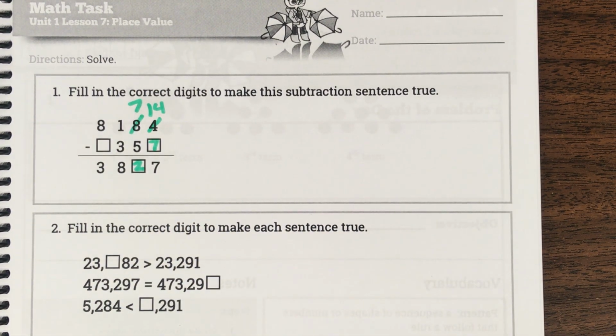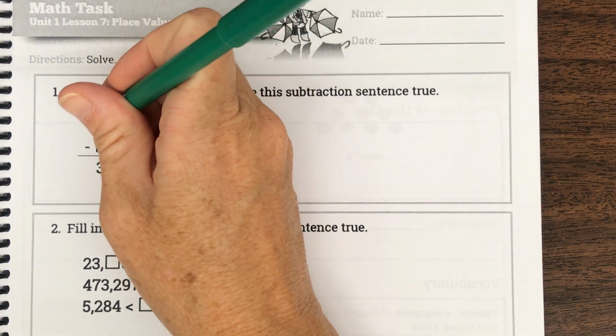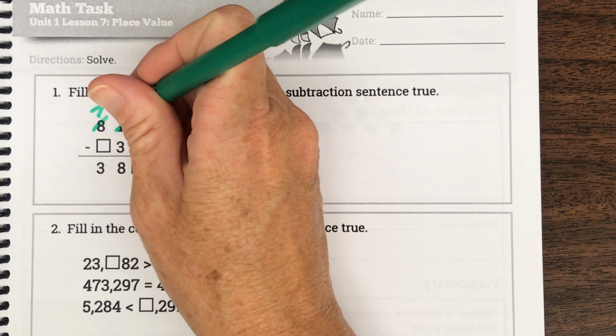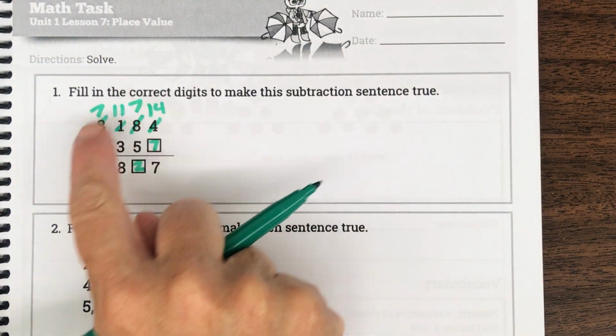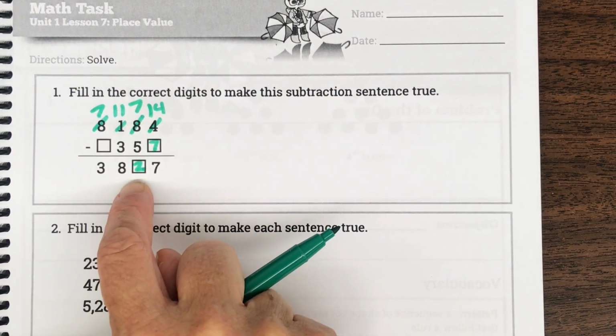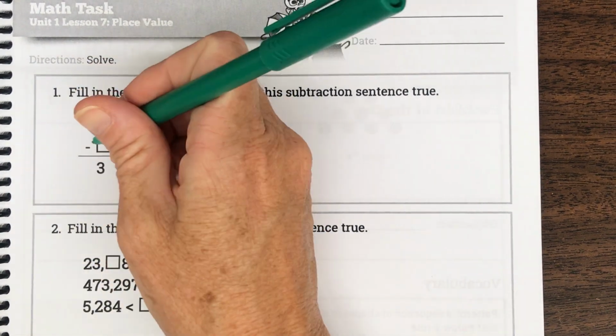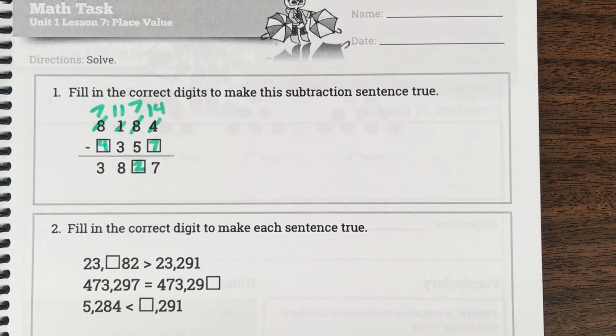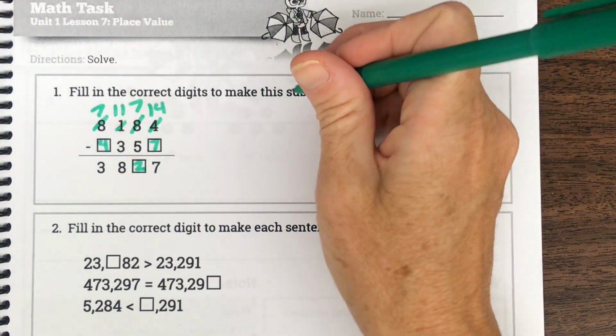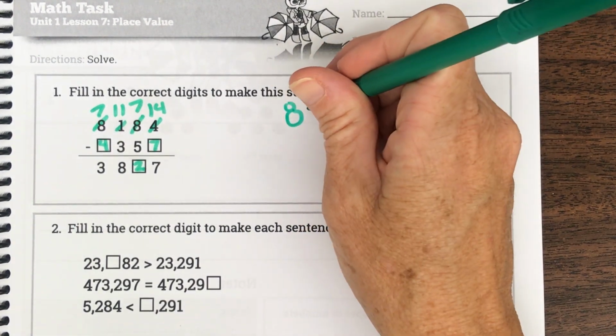That's impossible. If I have 1, I can't take away 3. So I need to regroup here. That becomes a 7 and that becomes an 11. So 11 take away 3 equals 8. And 7 take away what equals 3? 7 take away 4.